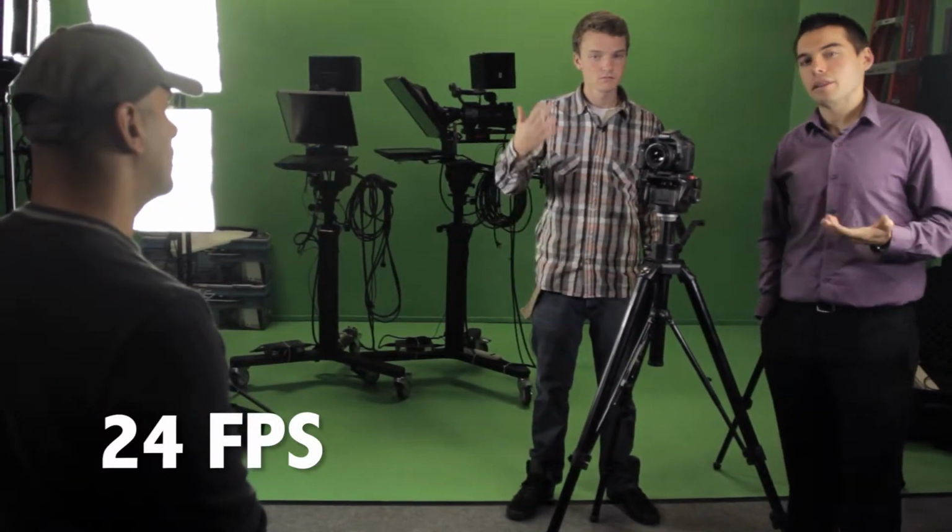We're shooting in 24 frames per second on this camera over here. That's the film standard. It's the traditional film standard. It has a good look. We like it. You use it for movies and music videos, but also for HD video and commercials, and your typical drama television shows are all going to be shot in that.